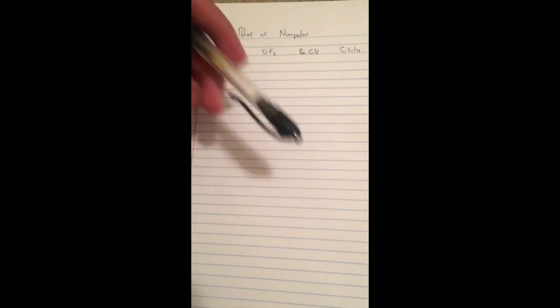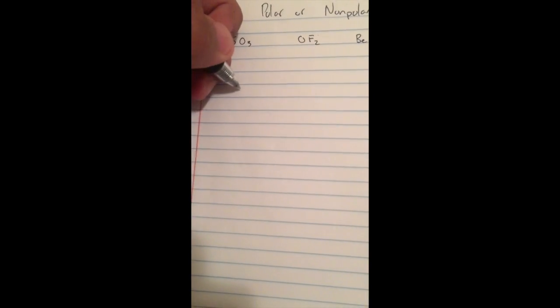So for this problem, we're going to look at these molecules and determine whether they're polar or nonpolar. And to do that, first you have to draw out all the Lewis structures, figure out the dipole movement, and figure out the net dipole movement for each molecule, and that determines polarity. So we're going to start off with this molecule.